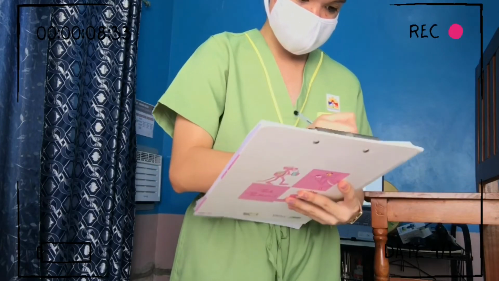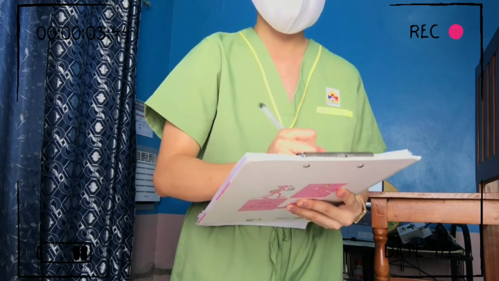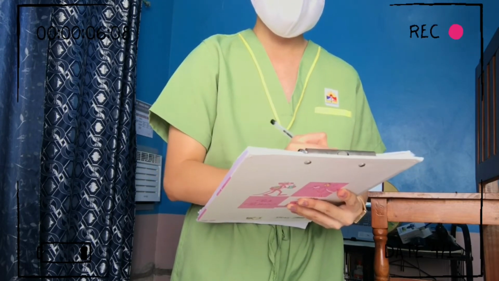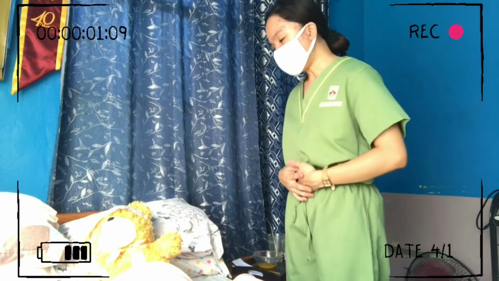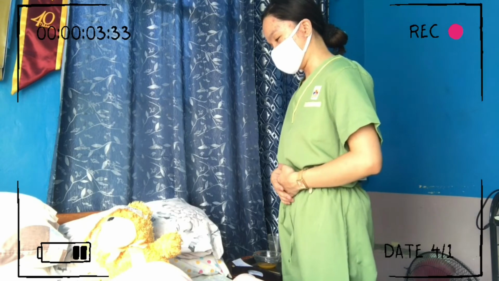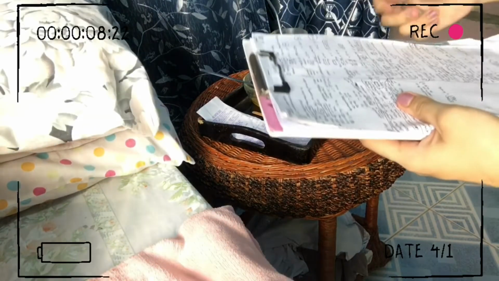Obtain fluid balance chart and document the patient's name and the date commenced. This ensures the chart is correctly labeled for the correct patient, allowing accurate documentation. After meals and at scheduled times throughout the day, measure and record the patient's entire fluid intake. Okay, ma'am, I'm gonna write down your oral intake.